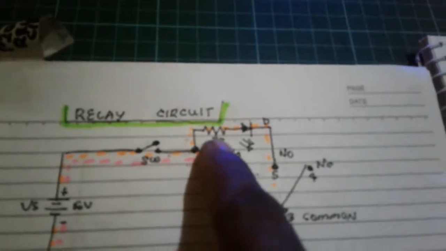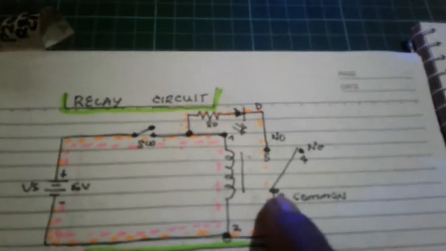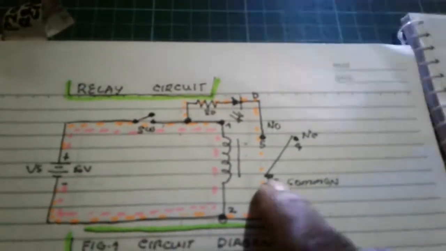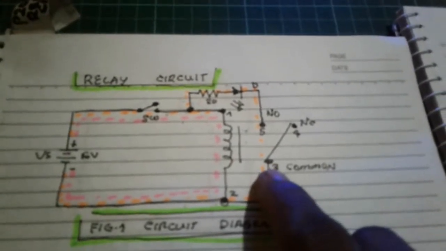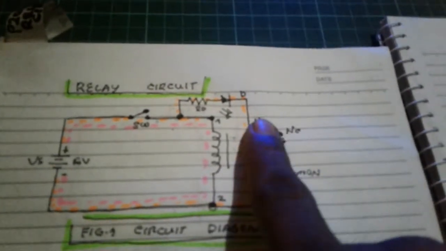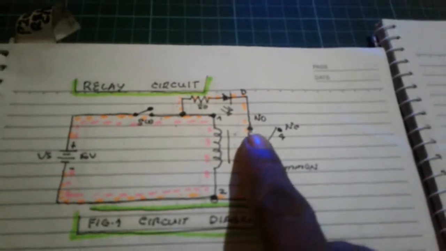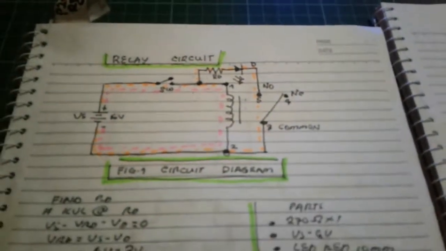We use a resistor here to protect the LED. And then we have two closed circuits here, making the contact move to terminal 5 of the normally open terminal.